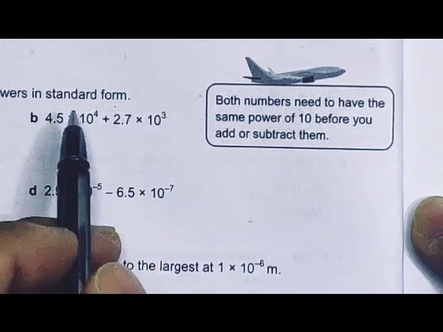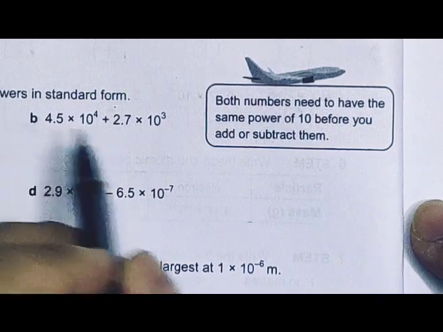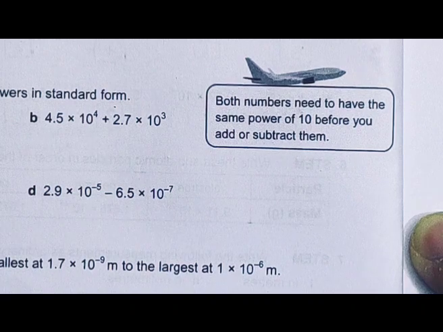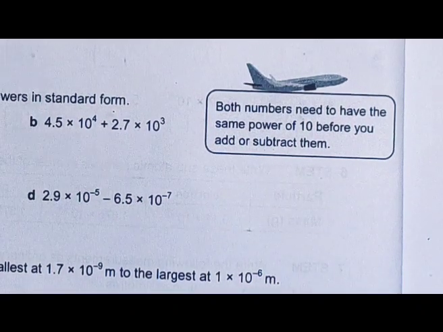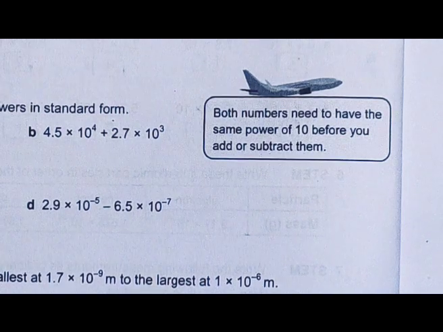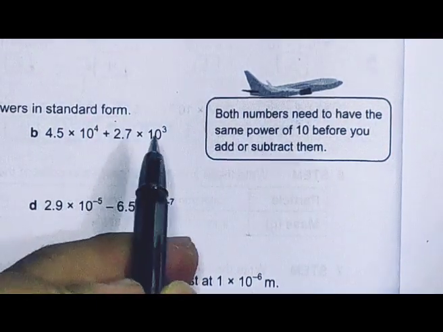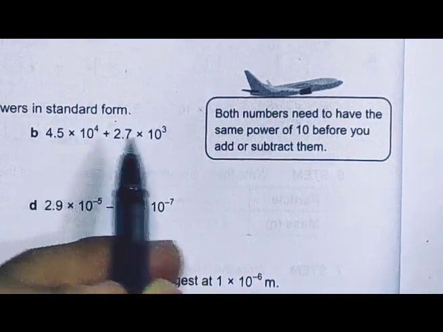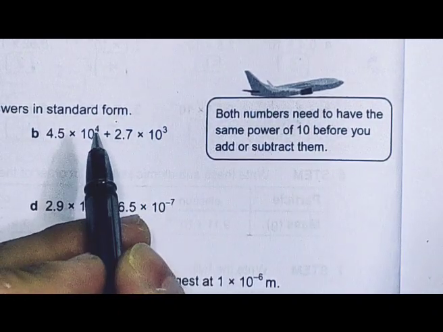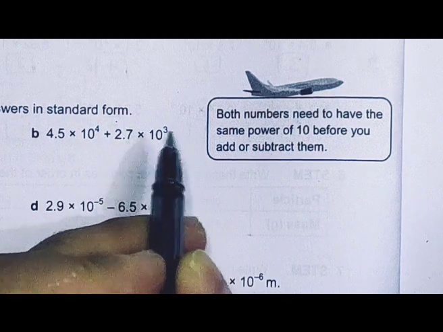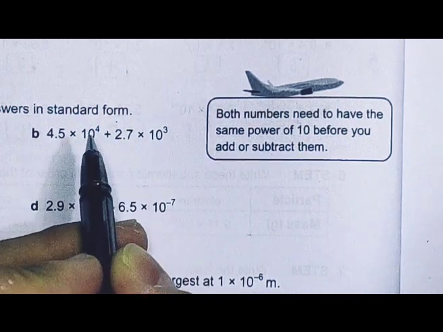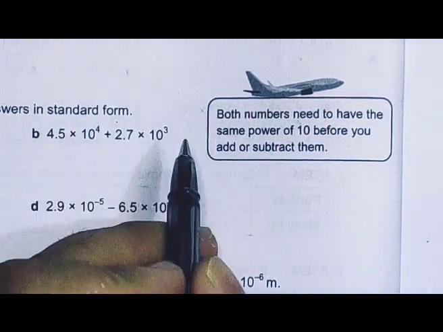You can do that. Now, I'm not doing this all the time because I want to show you different methods of answering these questions. Here, I'm going to follow the idea of having the same powers with addition and subtraction. So, 10 power of 4 and 10 power of 3, I'm going to make them the same. How can I make them the same? By turning one of them into the other one. I can make this 10 power of 4, or I can make this 10 power of 3.